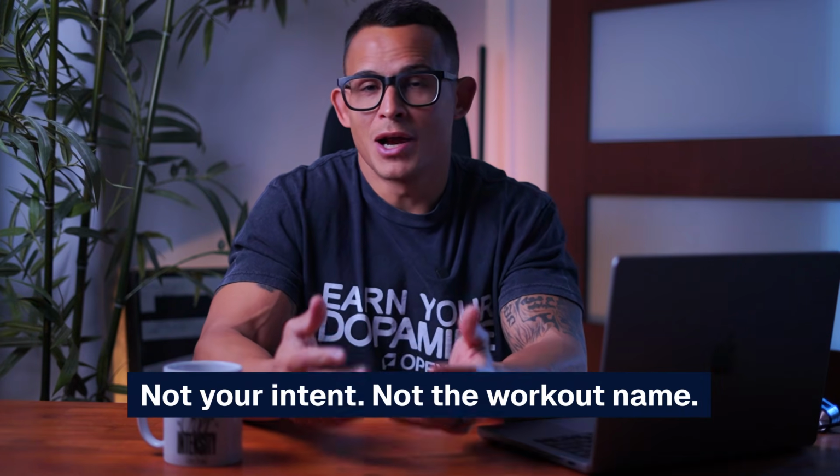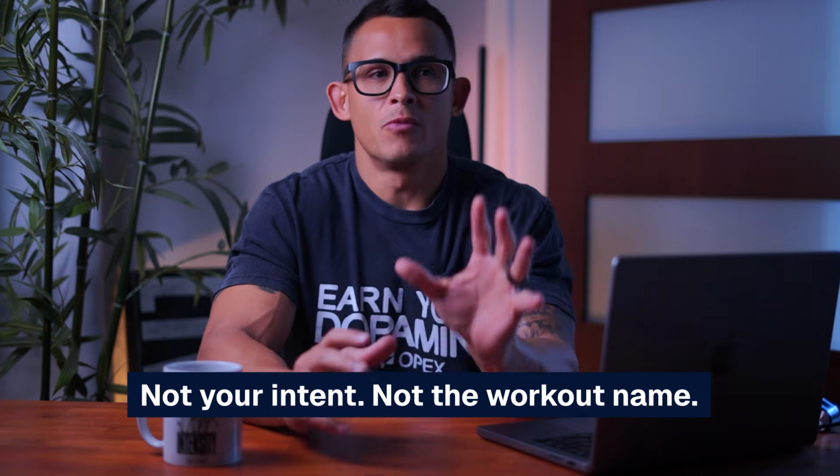And finally, it's not your intent. It's not the workout name. It's none of that. It's not what maybe your coach prescribes to you that's going to determine what system is dominant. Again, refer to 1 and 2. How hard is the work? How long is the work? What is the intensity of the work and duration of the work? Okay. So those considerations are really, really important to think about.